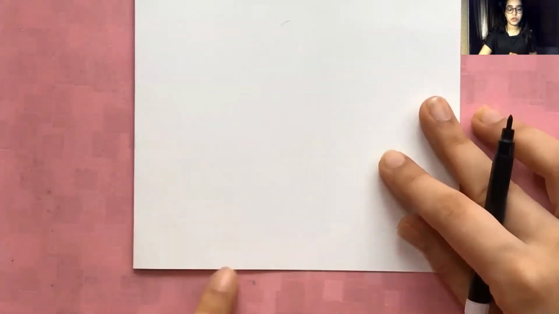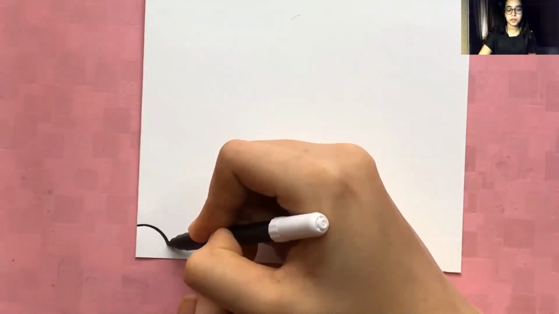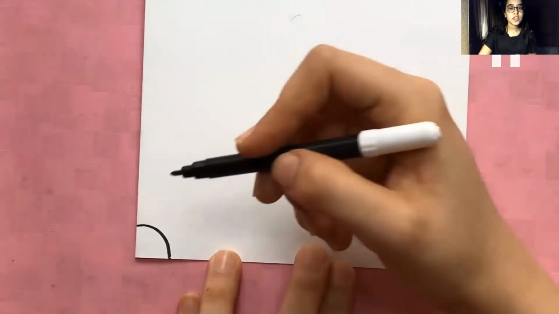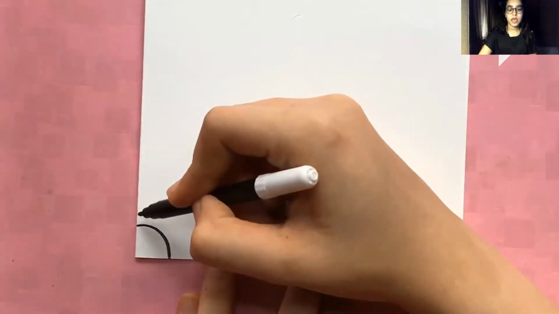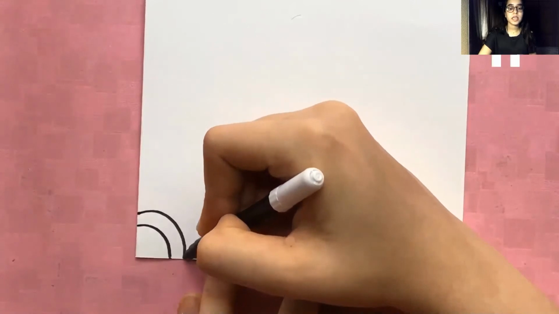If you see, I'm just going to draw a simple curved line over here. Just like a semicircle or even a half of semicircle, but a curved line. And then leaving a little bit of gap and drawing the same curved line.